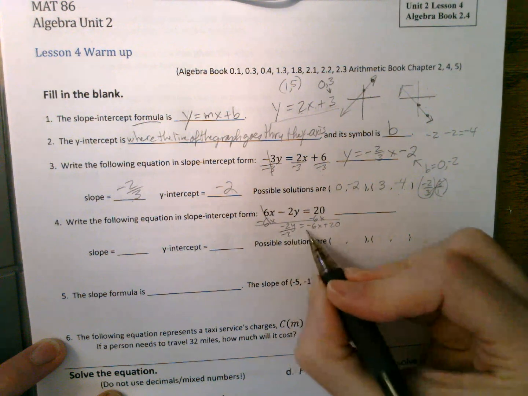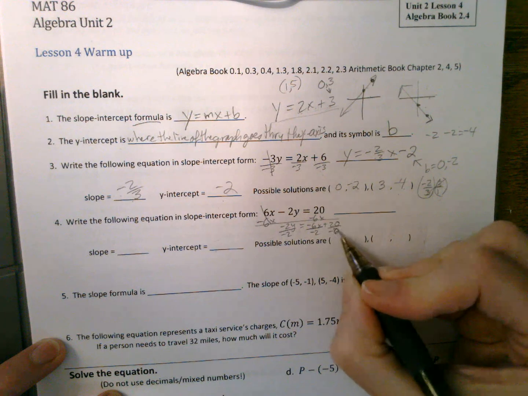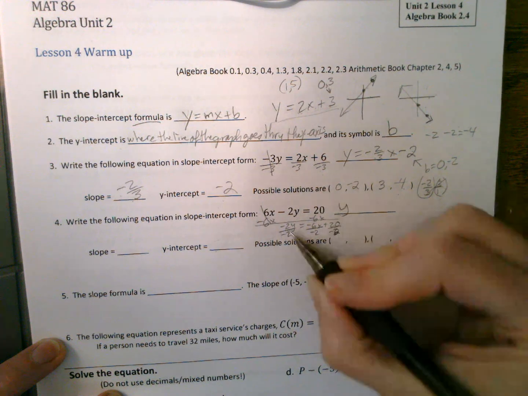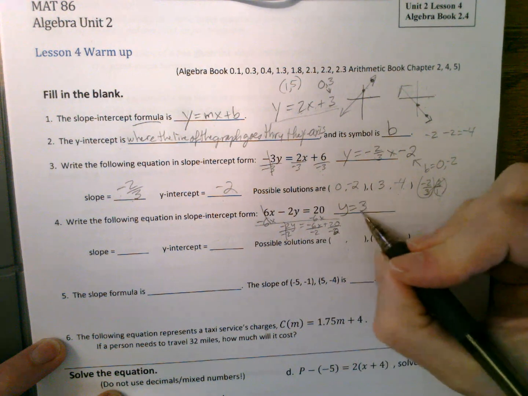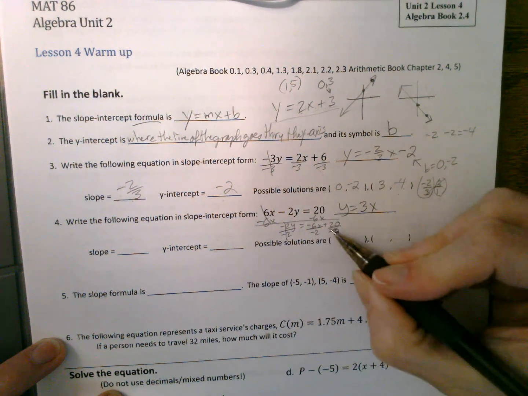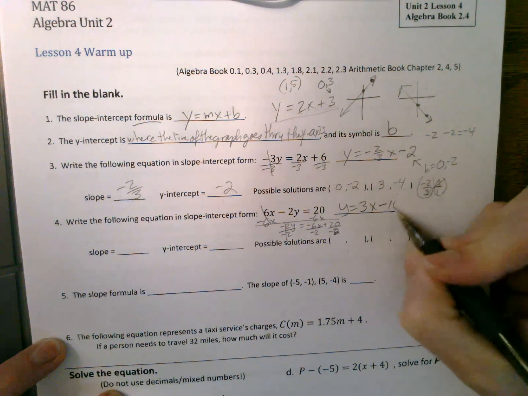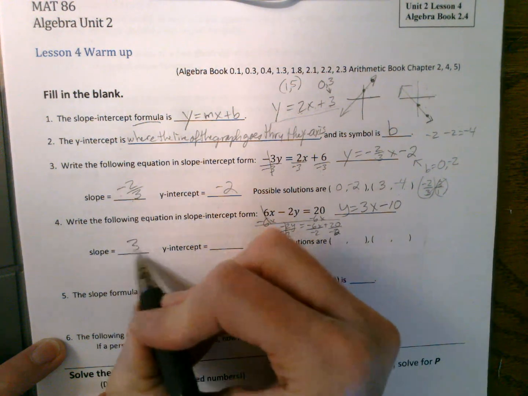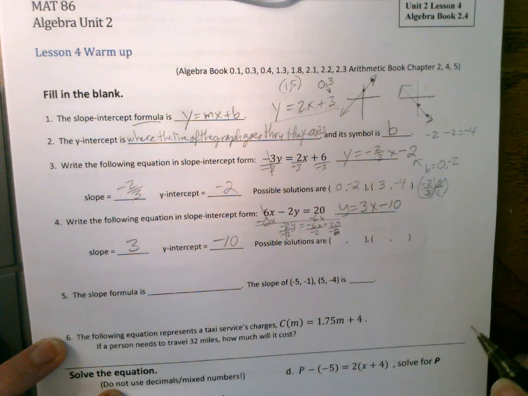And then divide by a -2 to isolate my y. So that's going to give me y equals -6 divided by a -2 is a 3. And then a positive 20 divided by a -2 is a -10. So my slope turned out to be a positive 3, and my y-intercept is a negative 10.